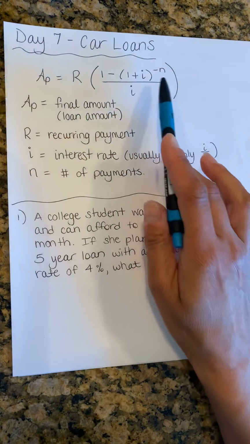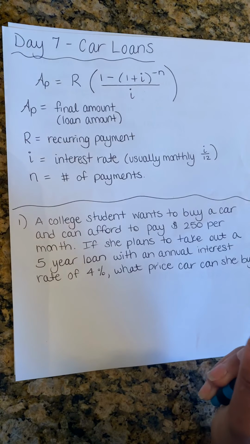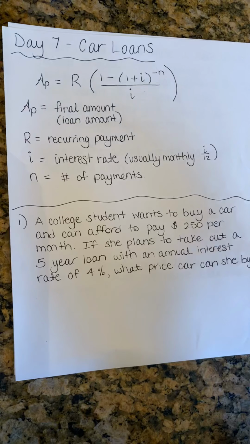Okay, and then your N is your number of payments. So your number of payments is just going to, again, probably be the number of months that you are paying your loan off. So if you do 5 years, you would do 12 times 5, which is 60.